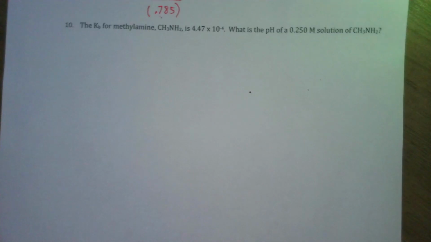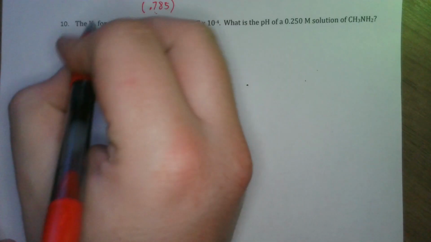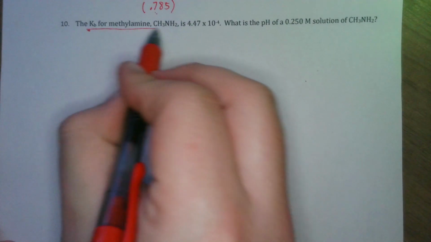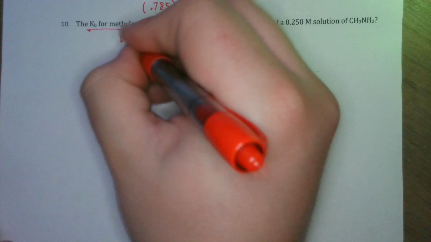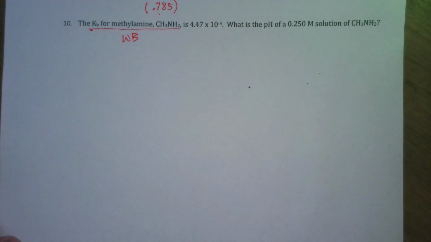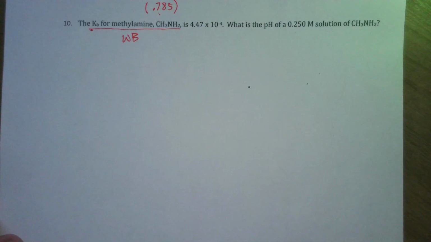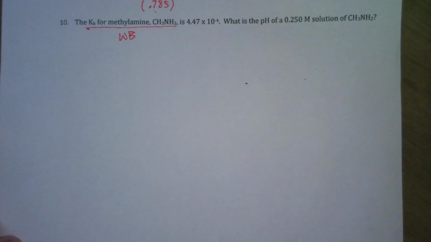Last problem for today, number 10. The Kb for methylamine, okay, Kb, and here's the formula. I know it has to be a weak base, and it gives me its Kb. What is the pH of a 0.25 molar solution of methylamine? Right, so this time I just have a base. I don't have any acids or anything, and I want to know its pH.